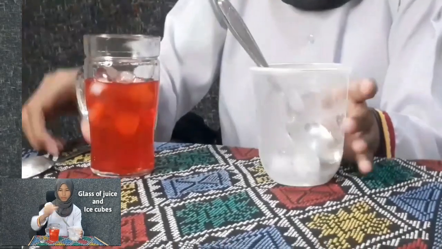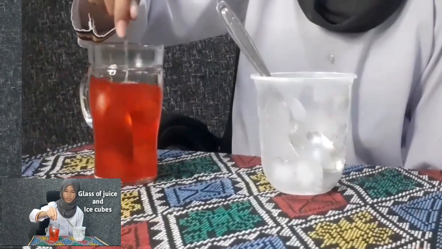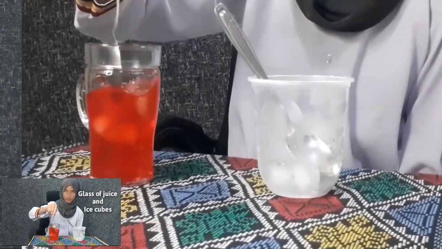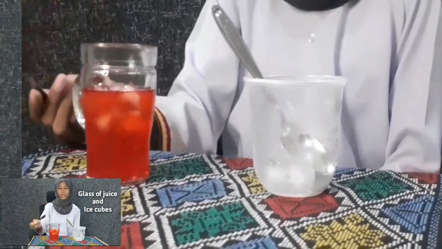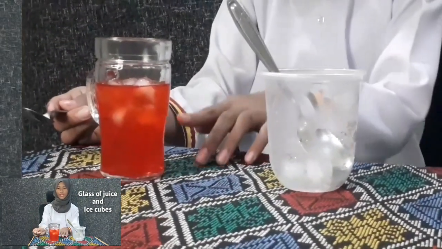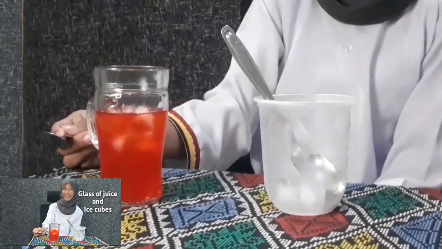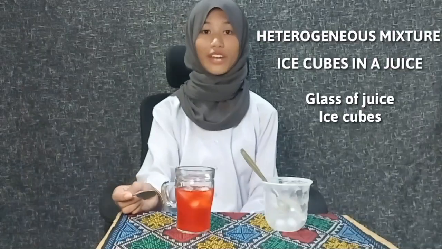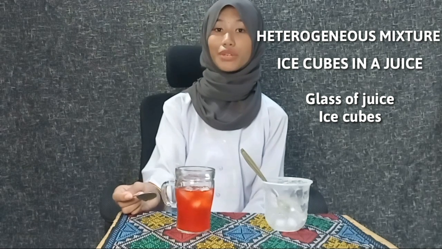Now let's stir it. So as you can see here, look at the ice. We can clearly identify it because it didn't dissolve, unlike the homogeneous mixture. And of course, this is an example of a heterogeneous mixture. Do you know why? Because we can clearly identify the particles of the ice cubes.